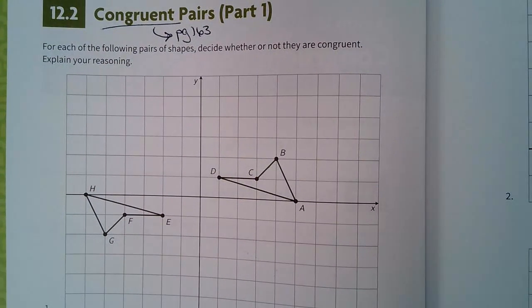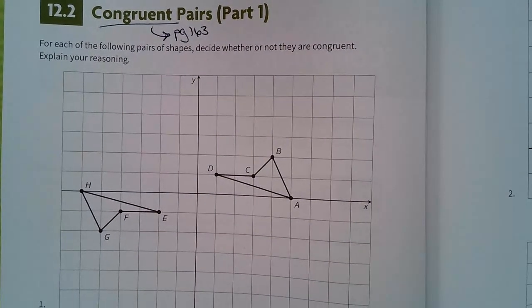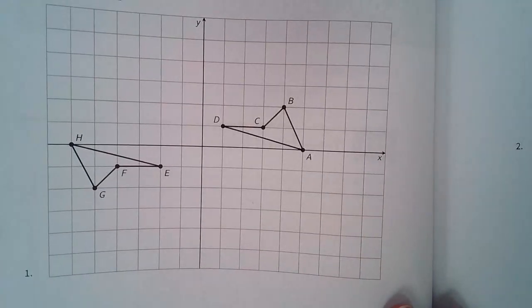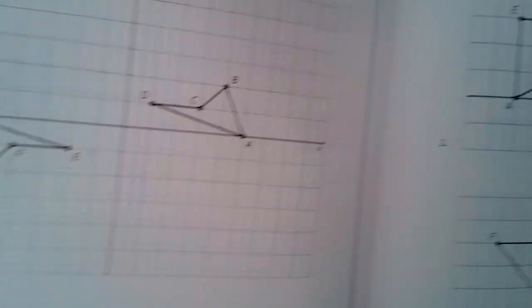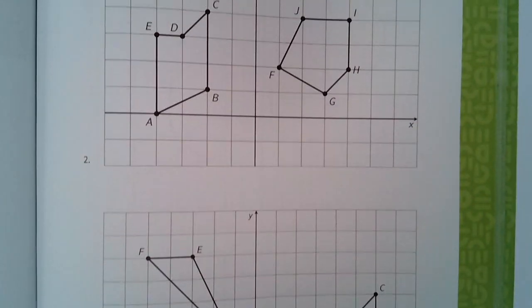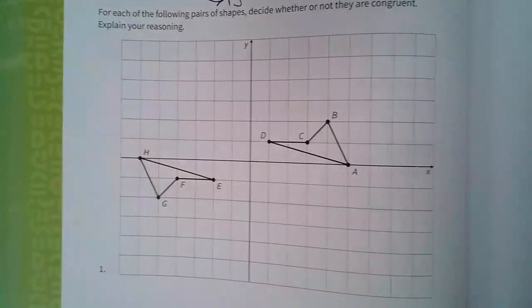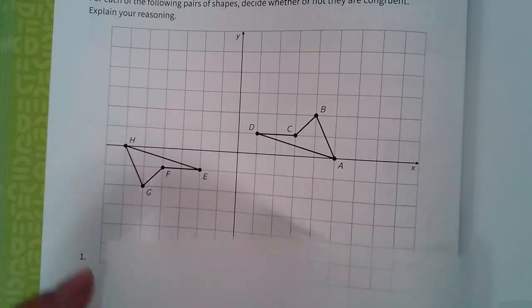All right, page 100. Let's take a look at that. It says for each of the following pairs of shapes, decide whether they are congruent or not. Explain your reasoning. There's several pages of this. I'm looking at page 101 right now. There's some right there, and a couple at the bottom of page 101. If you turn it and keep going, you'll see some more. Some of you might be able to just look at these and tell if they're congruent or not.